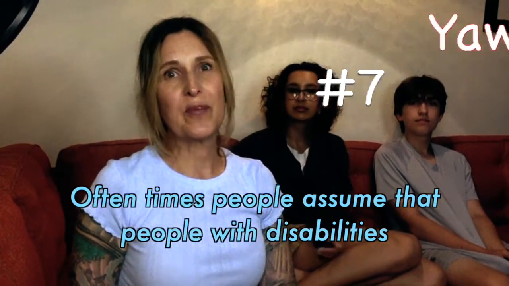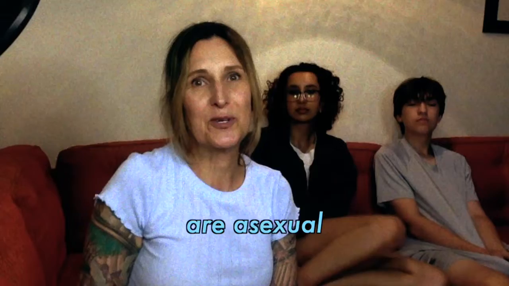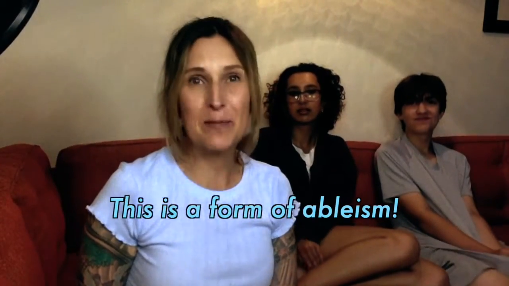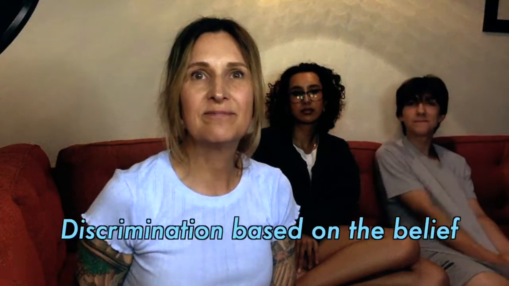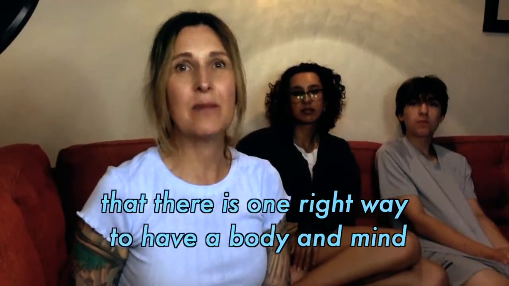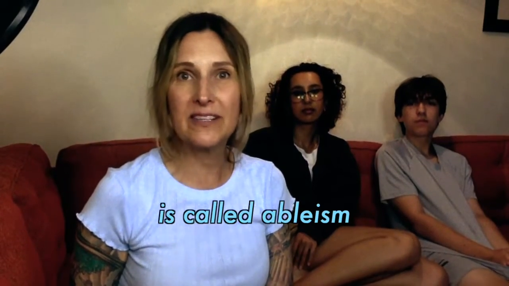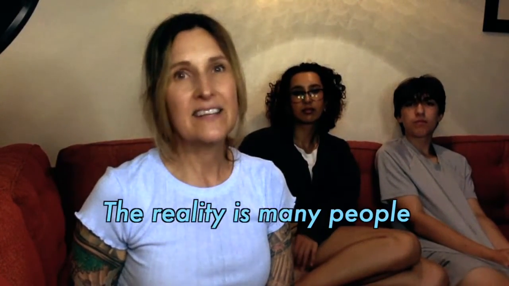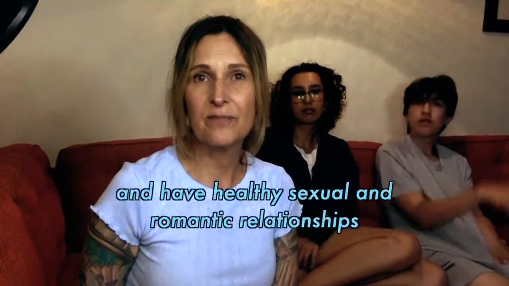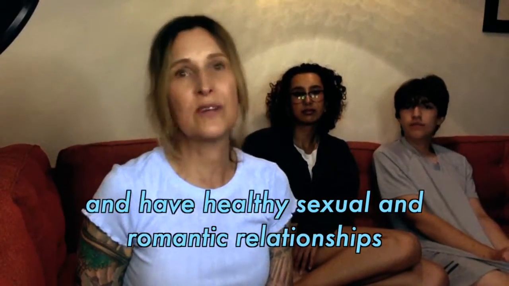Oftentimes, people assume that people with disabilities are asexual, meaning they do not feel sexually attracted to others. This is a form of ableism, discrimination based on the belief that there is one right way to have a body and mind. The reality is, many people with disabilities can engage in sexual behavior and have healthy sexual and romantic relationships.